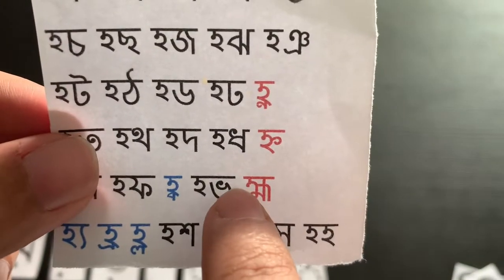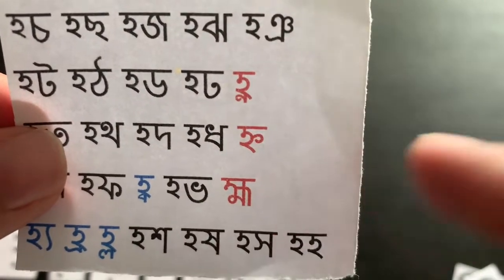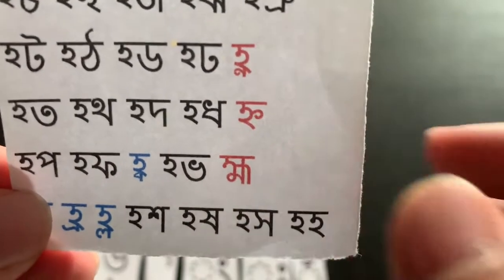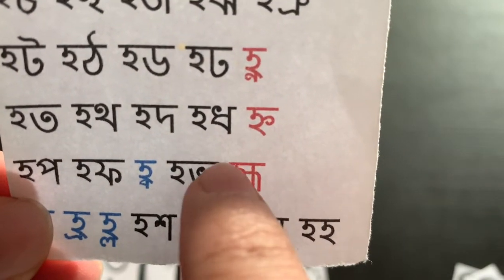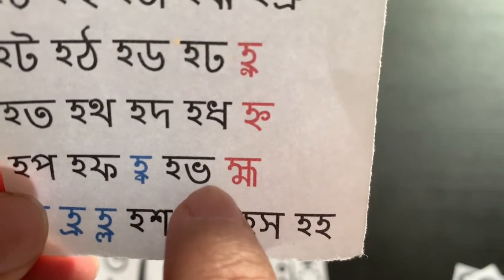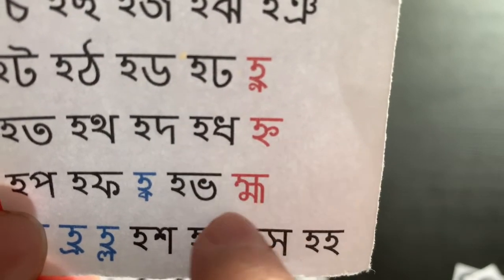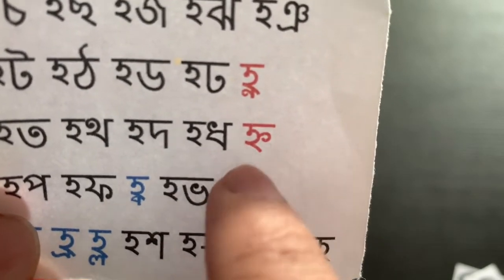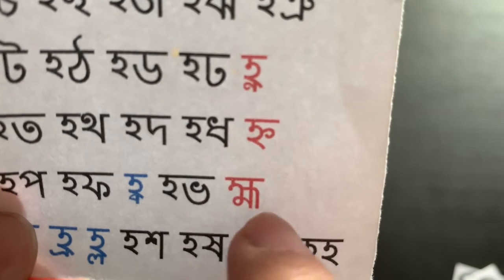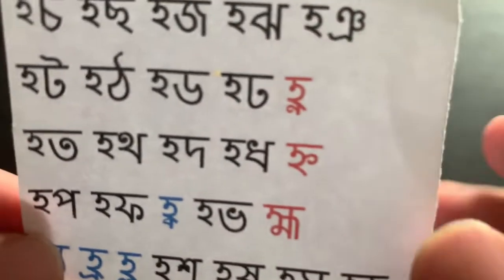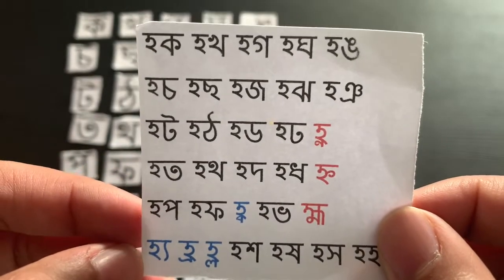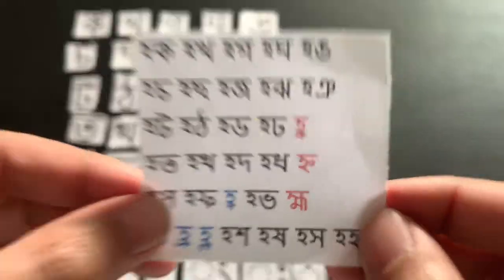Interesting. Ha with ma. It's really hard to look for the ha here, right? So it's hard to look for a ha, and a ma you can follow, but it's hard to see the ha. So that's why this is an exception. You have to memorize it almost.